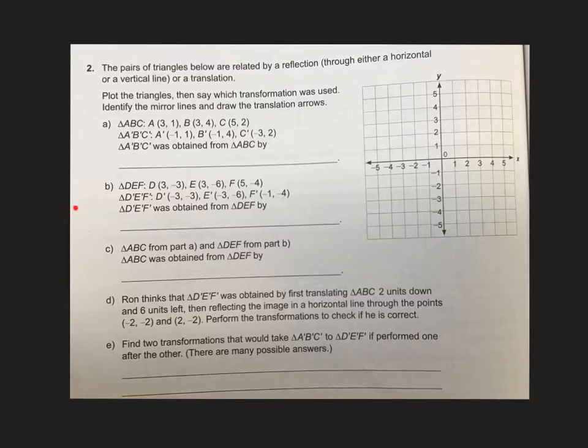Question 2 has several different components. The pairs of triangles below are related by a reflection through either a horizontal or a vertical line, or a translation. So we have 3 options. It could be a reflection across a horizontal line, so it could be 1 and then it reflects below. Could be a reflection through a vertical line, so it reflects to the side, or it could be a translation, so the whole thing just slides.